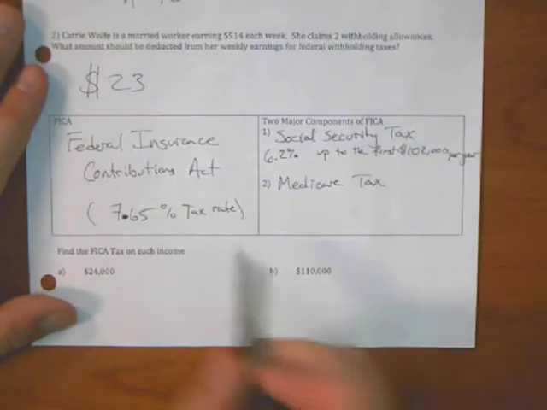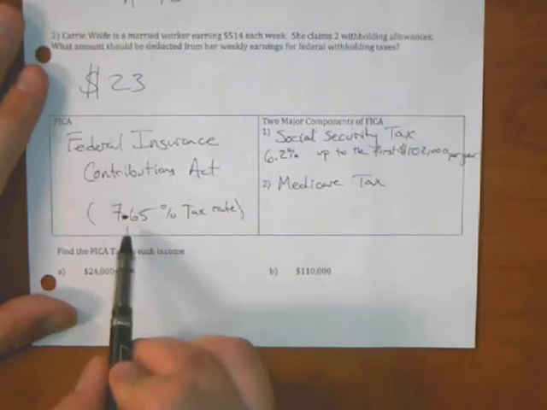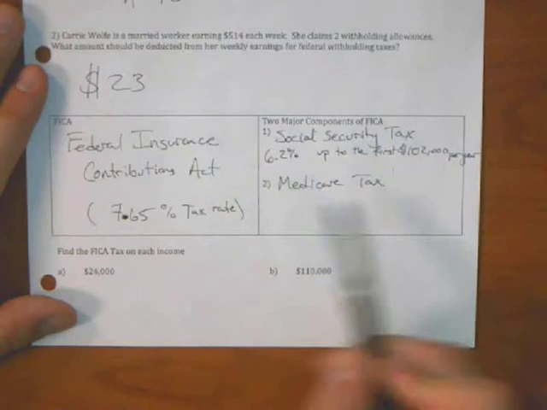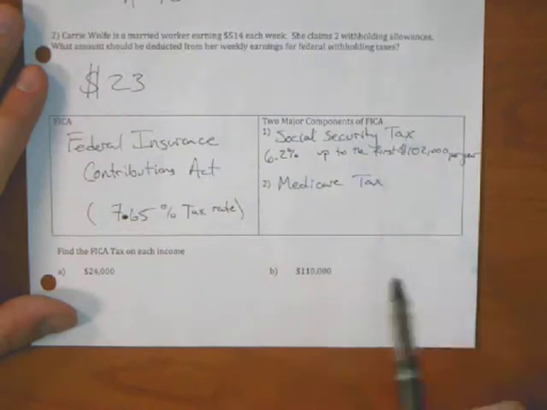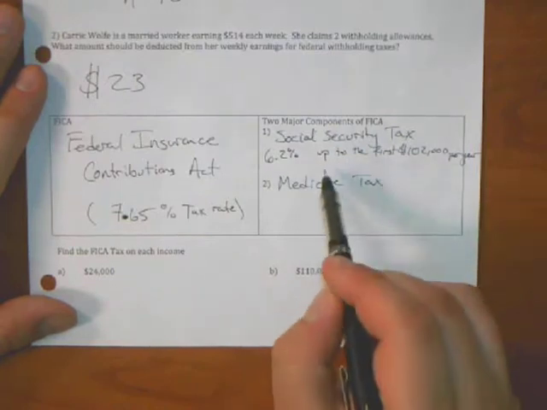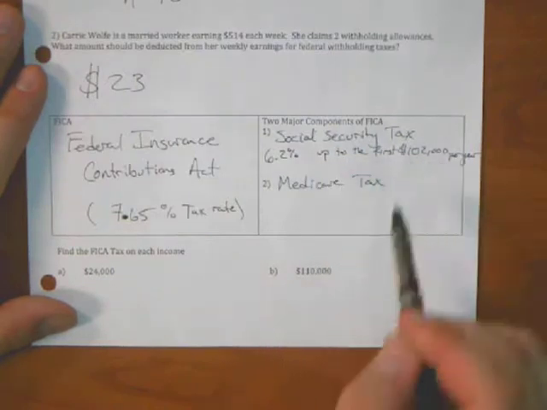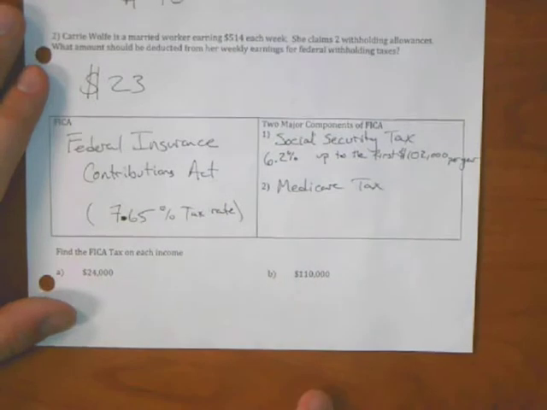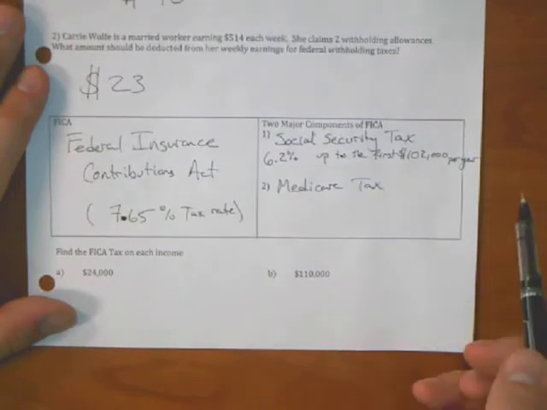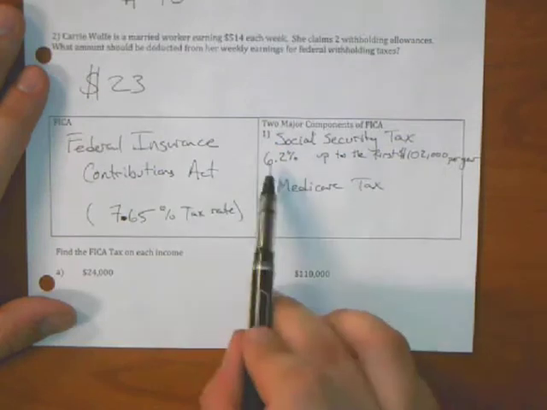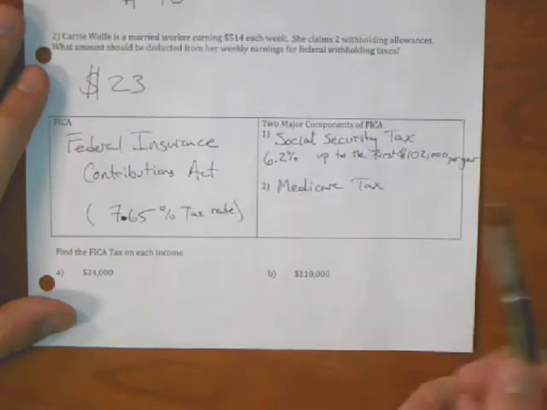Social Security works as follows. Of this 7.65%, 6.2% is the Social Security tax. And Social Security only taxes you for the first $102,000 you make per year. Anything over that is not taxed by Social Security. So if you are making more than this, we're only going to look at the first $102,000.